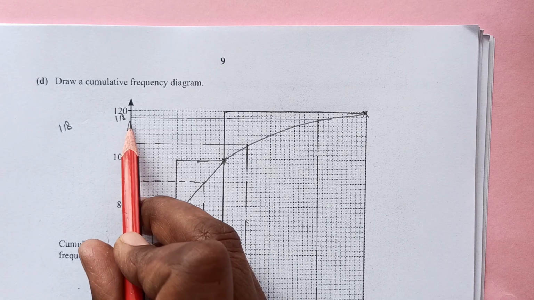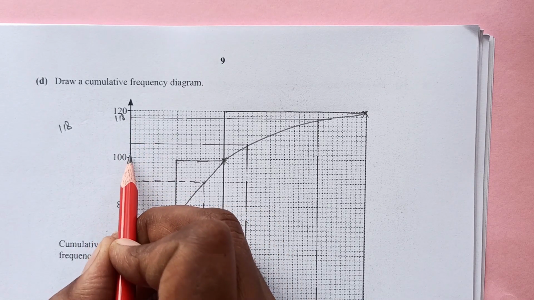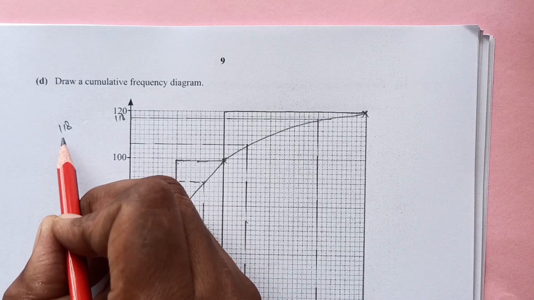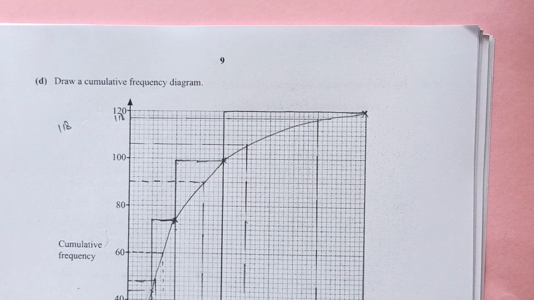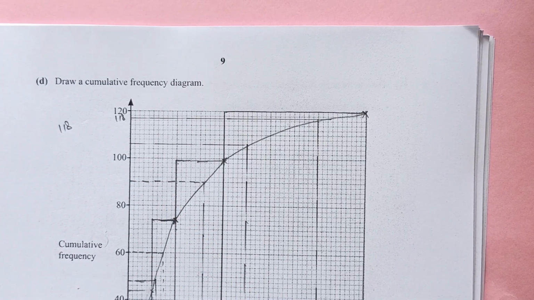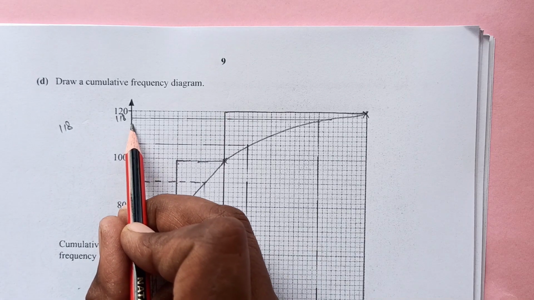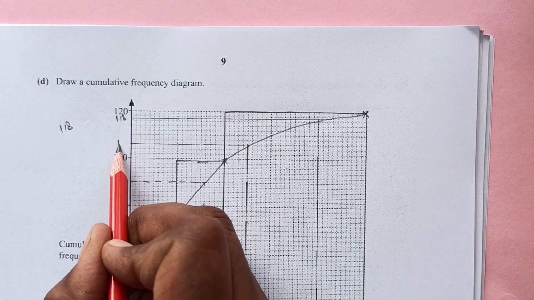No, this is 102, one square represents 2. Sorry, this is just 1, 2, 3, 4, 5, 6, 7, 8, 9, 10, so one square represents only one, so this is 103.